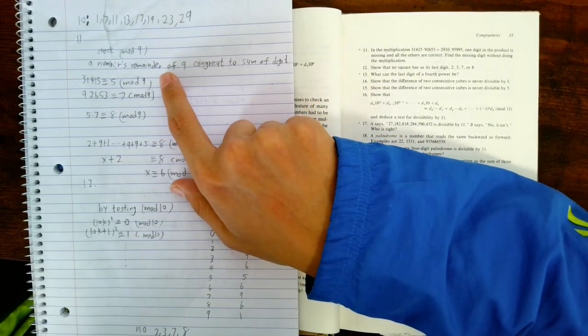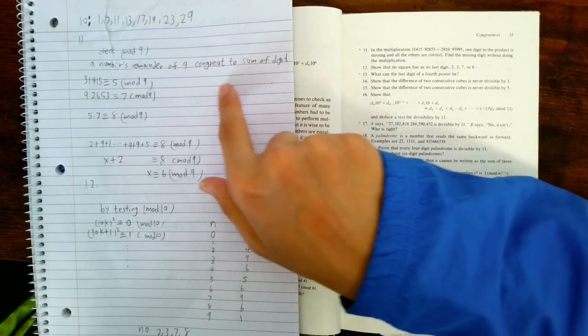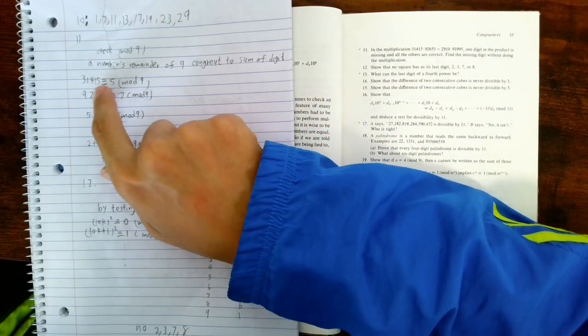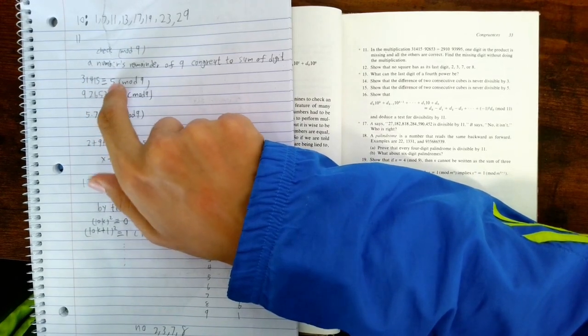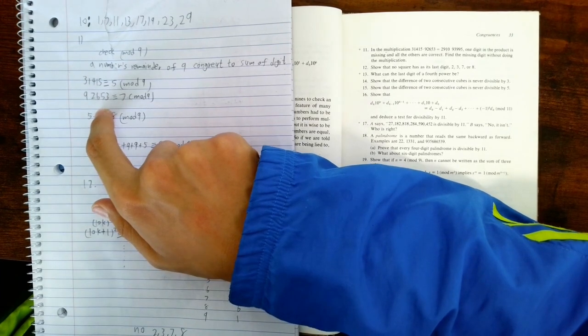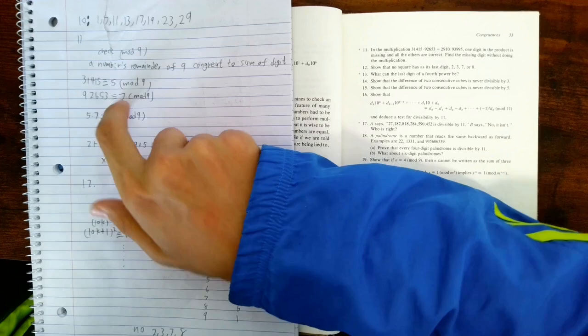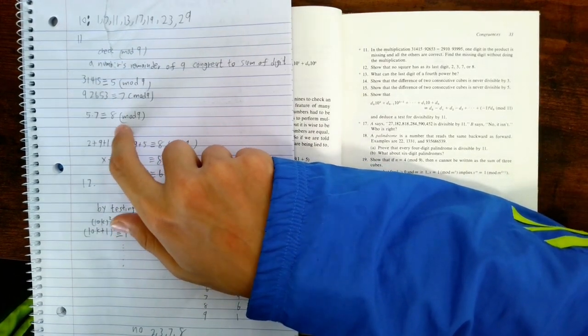And we're going to check modulo 9. A number's remainder modulo 9 is congruent to the sum of its digits. This number has a digit sum congruent to 5, and this one has a digit sum congruent to 7. 5 times 7 is 35, which is congruent to 8.